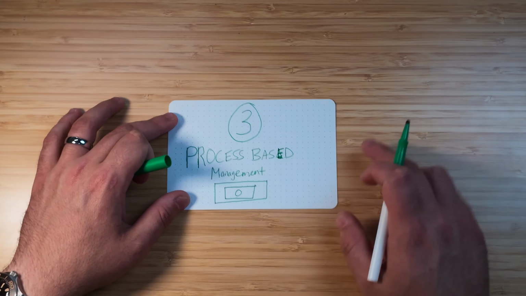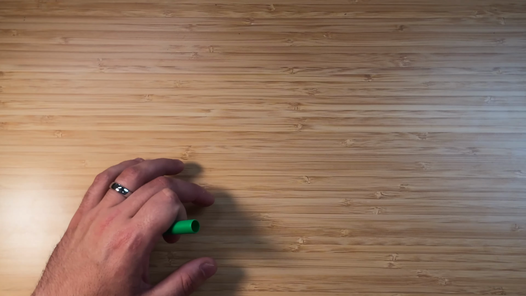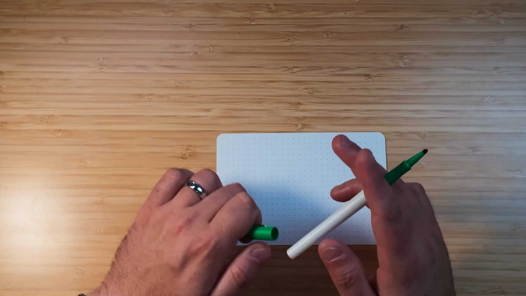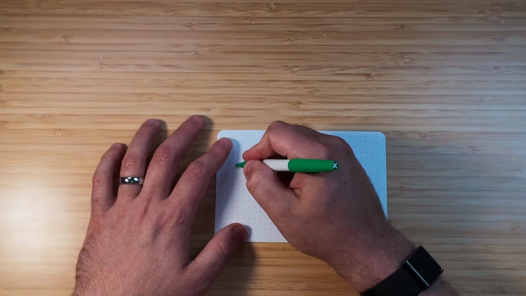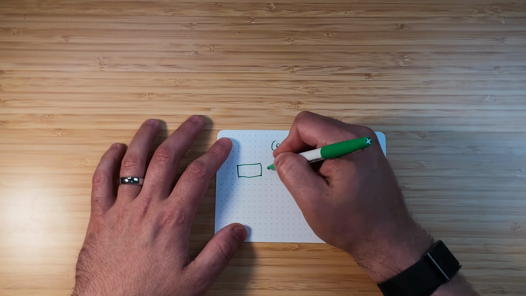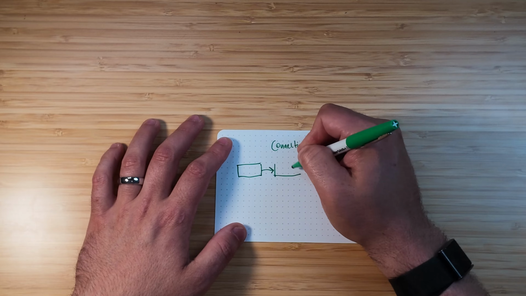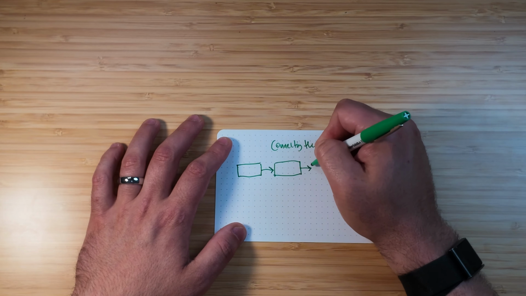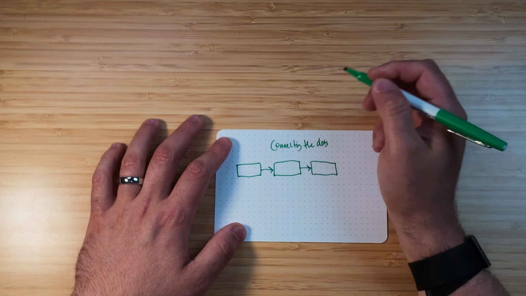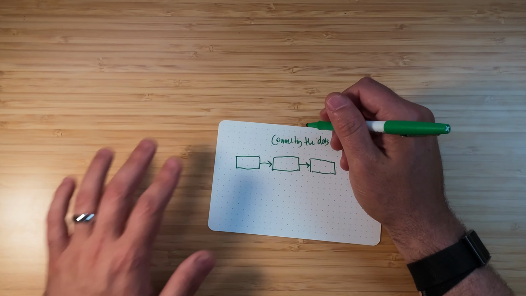Moving on to process-based management. Process-based management is similar to the process method, but it's really focused on connecting the dots. It is looking at the major connections between bigger processes and how they interact in a quality system.